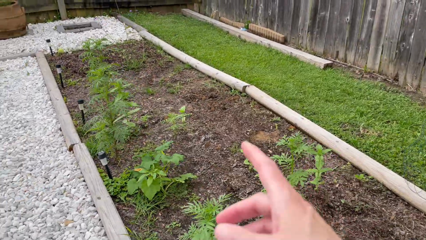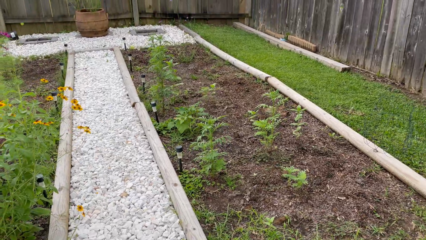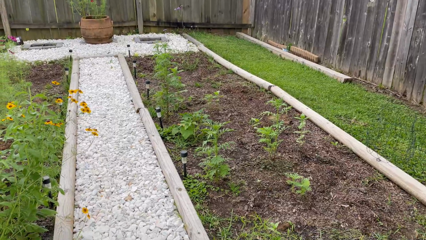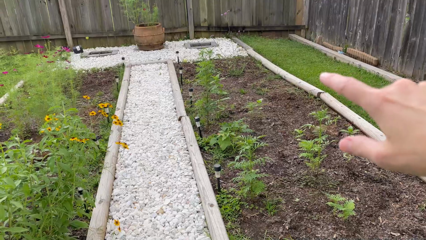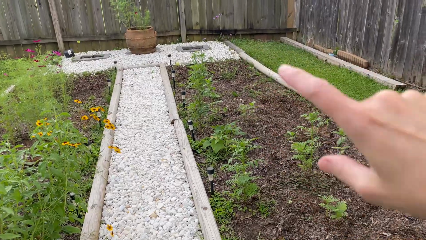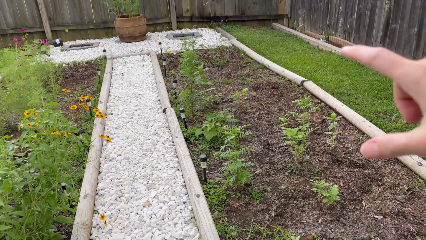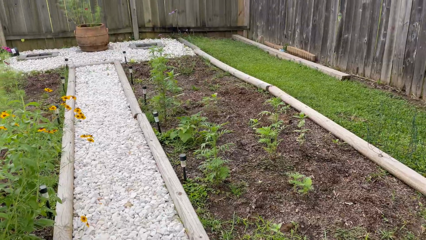So right here, this whole area is the area that I'm going to try to use this little garden design with. So it'll be the sunflowers in the back, the Mexican sunflowers in front, some cosmos and zinnias in the middle, and strawflowers at the front.